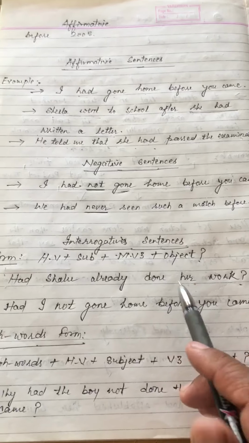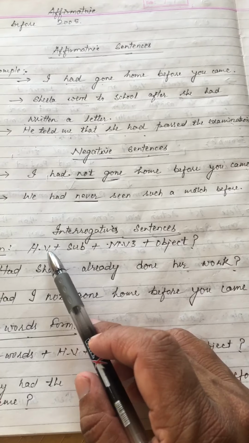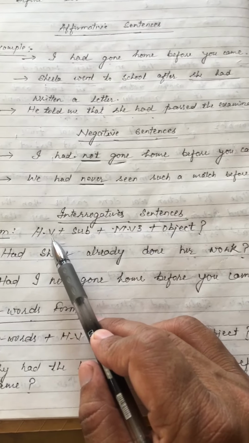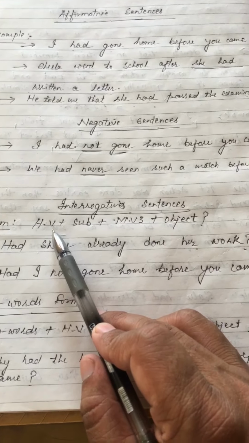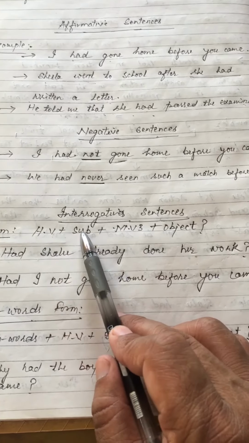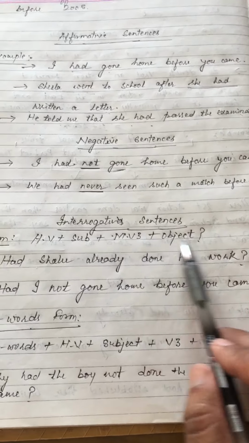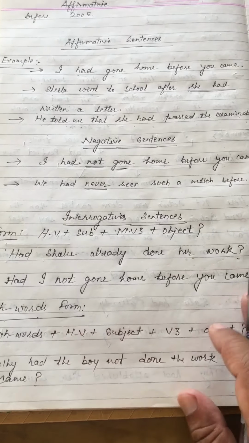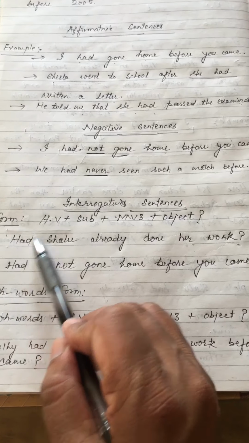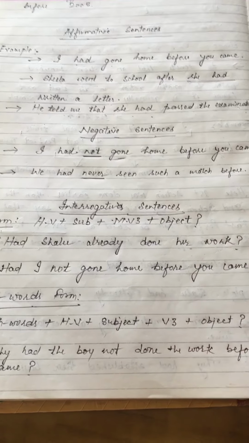Now come to the interrogative sentences. Okay, so form is again the same. First of all, the sentences starting with helping verb. Okay, I had already explained to you about the interrogative sentences. Two types of interrogative sentences are there. So first one is starting with helping verb. So let's see the form. Helping verb, subject, third form of the verb, main verb, and plus your object. Example, had Shalu already done her work? Again, helping verb according to the structure, then subject, then your main verb, then your object.